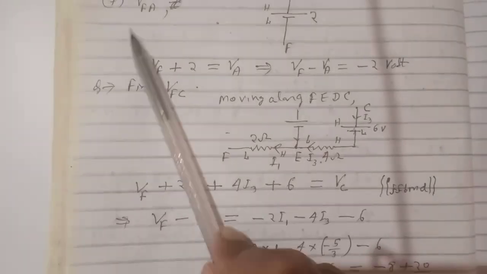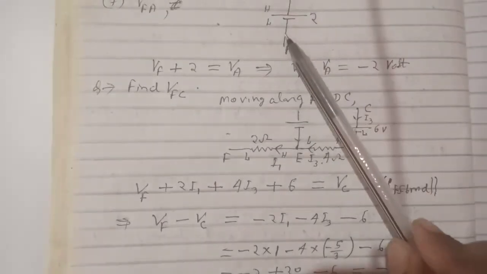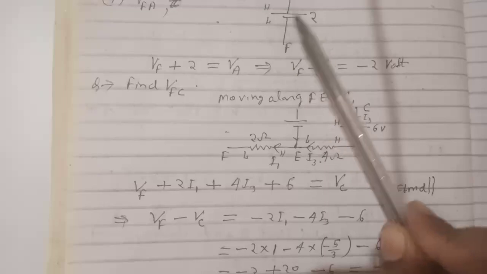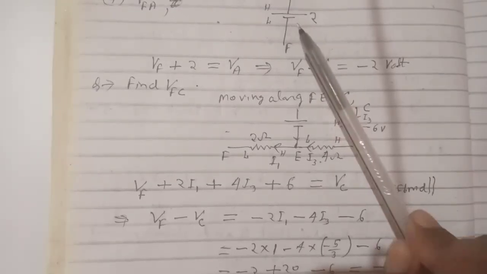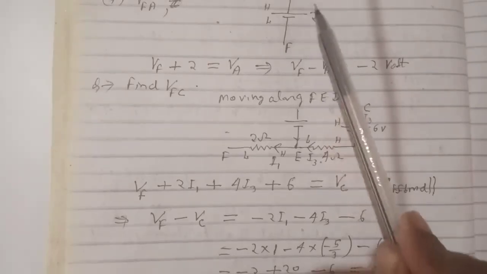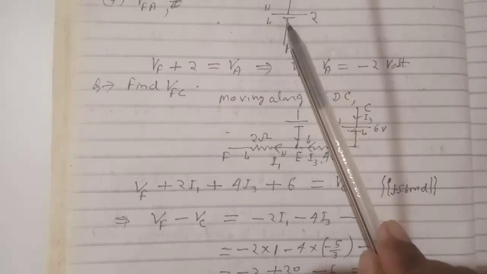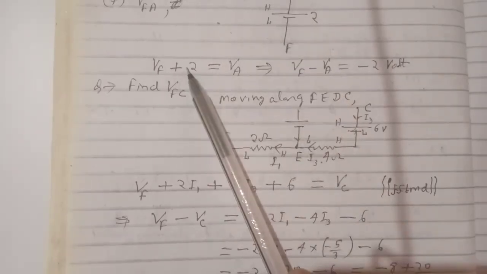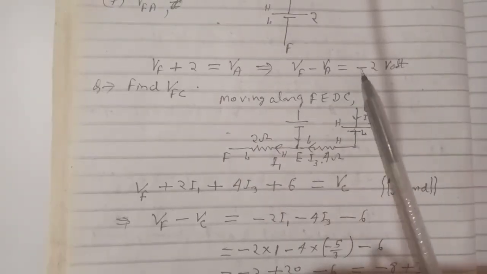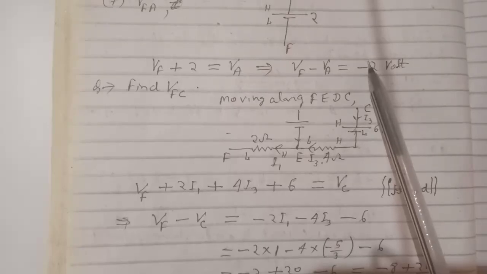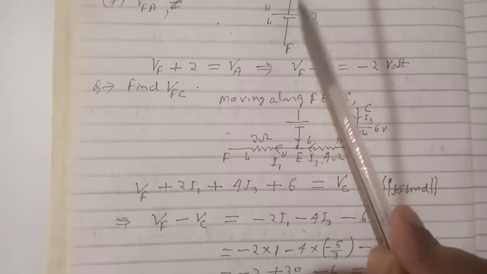Now VFA, we have to go from this side to this side. So here we are going in this direction. Now this is only cell. So here we have to consider, because it is negative plate, so it will be lower potential, and it is positive plate, so it will be higher potential. So final minus initial will be positive. So VF plus 2 equal to VA. So VF minus VA will be minus 2. Again here we get negative values. So our assumed potential is opposite. That is VF is at lower potential and VA is at a higher potential.